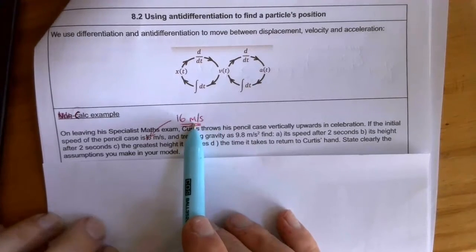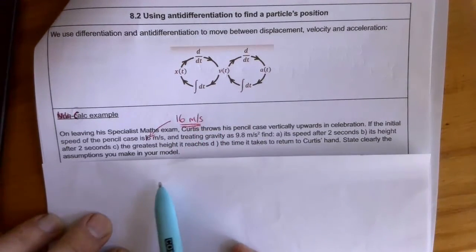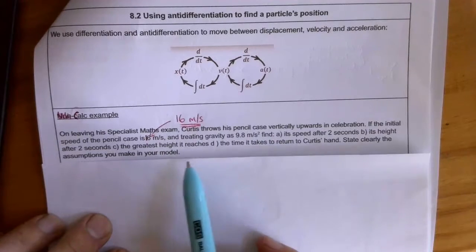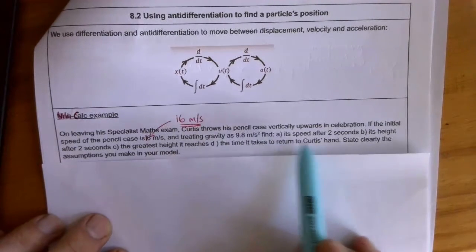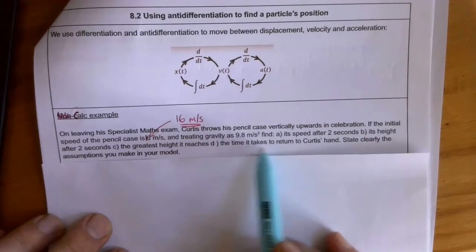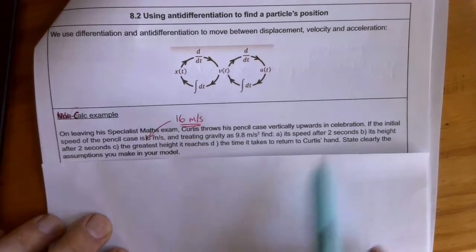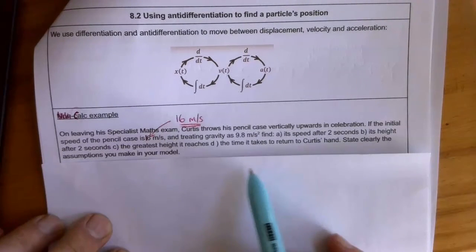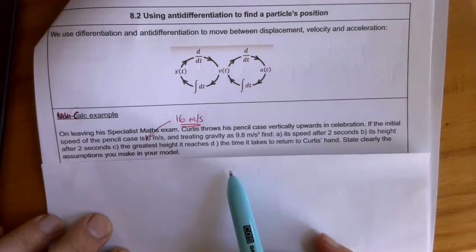So with that in mind, pause the video, have a go at answering this question, see if you can figure out how long it's going to take the pencil case to return to Curtis's hand. When you're ready, restart the video for a solution.